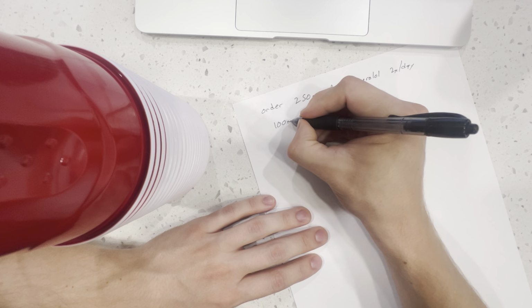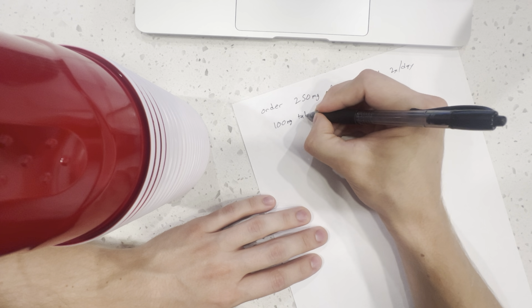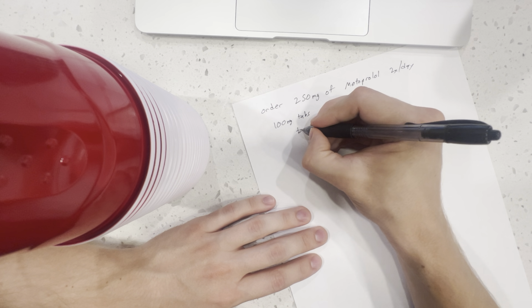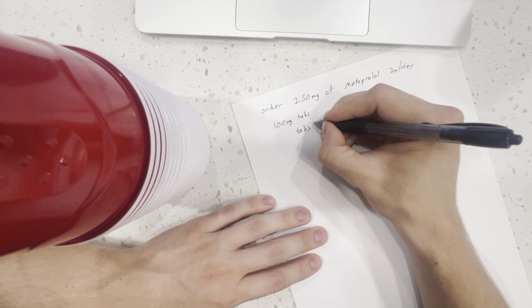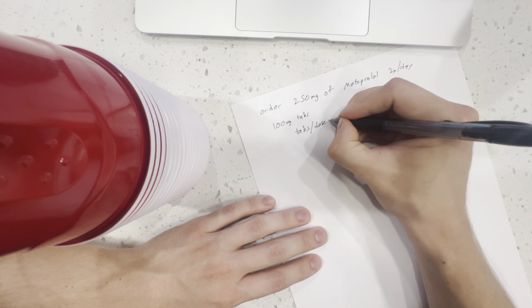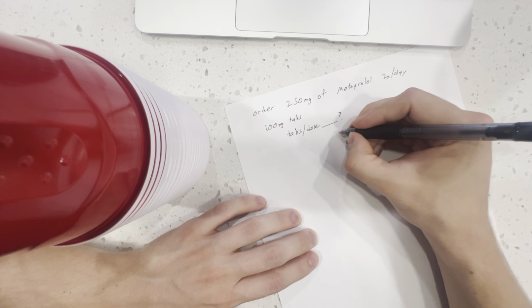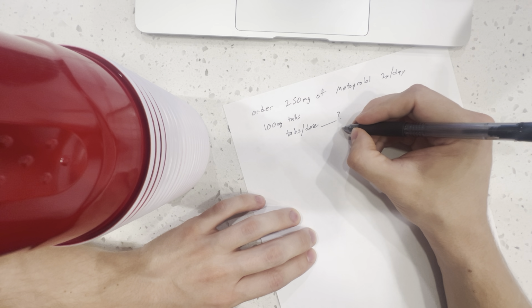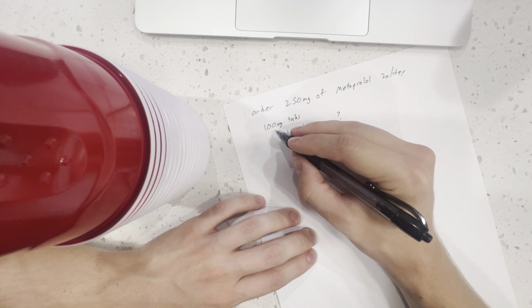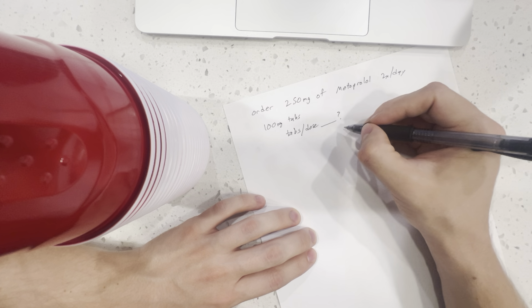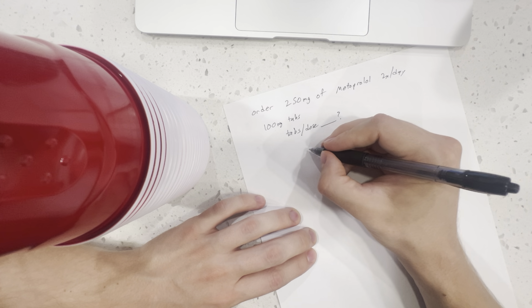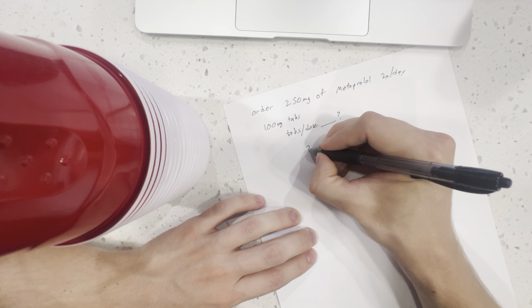We have 100 milligram tabs on hand. So we need to figure out how many tabs are we going to give per dose. Okay. So this means that each tab is 100 milligrams. Okay. So we need to do 250 milligrams there.